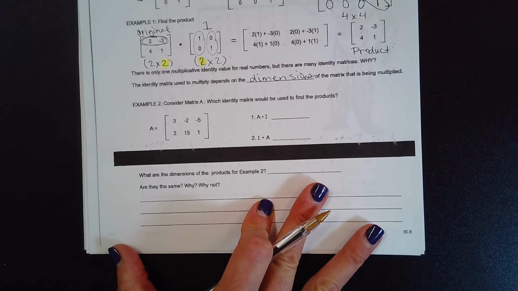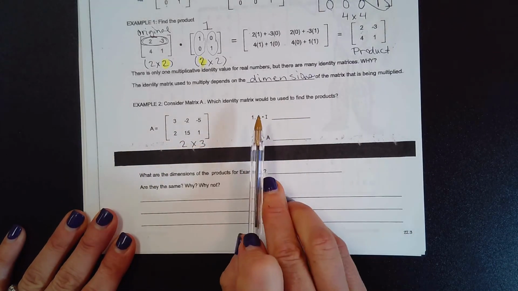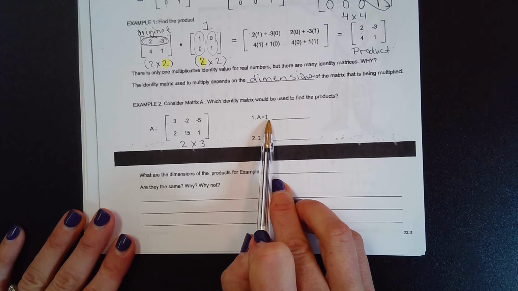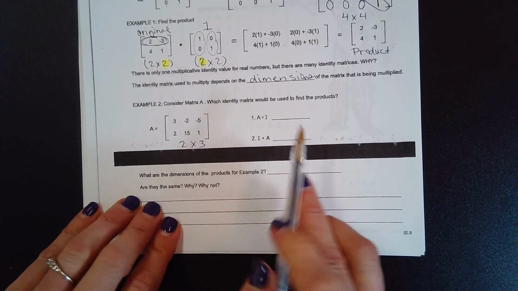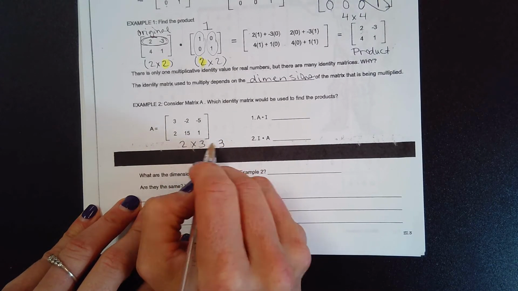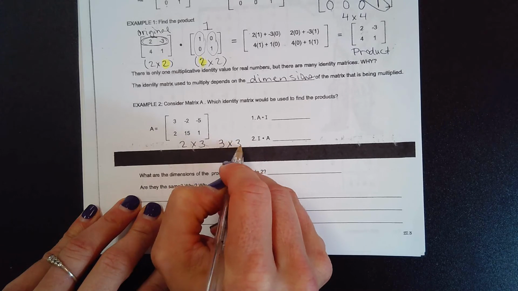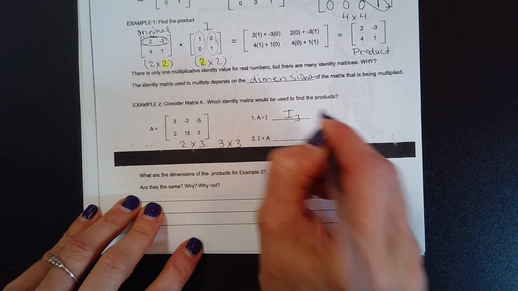If we start with a 2 by 3 matrix and we're going to do A times I, the identity matrix, what size do we need? Well, we need these middle numbers to match, so we're going to use a 3 by 3. They call that I3.